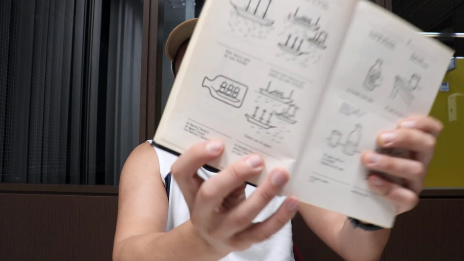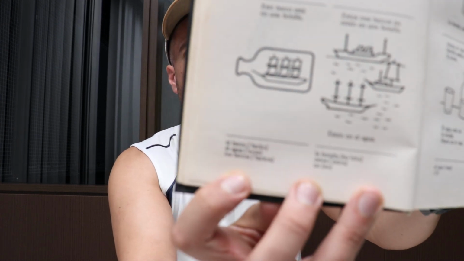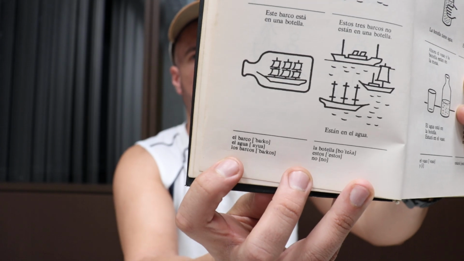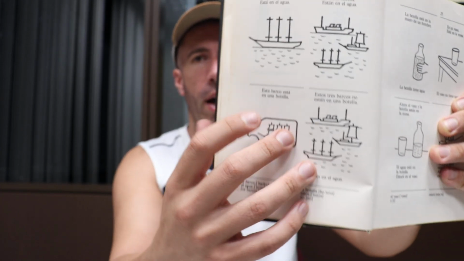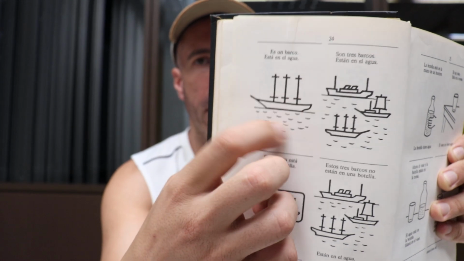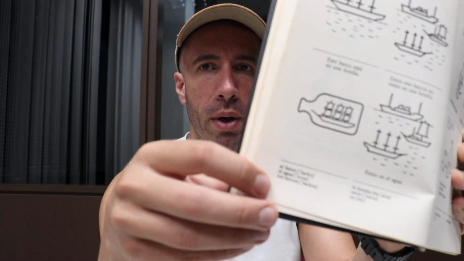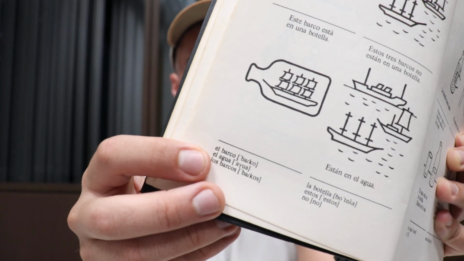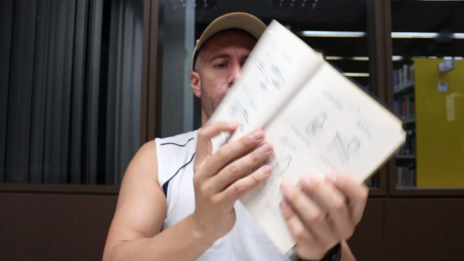Okay, we have the phonetic transcription exactly here. I start by just reading the phonetic, and after that I try to read the specific image. But before I read this phonetic transcription here, I tried: El barco, agua, barco, botella.